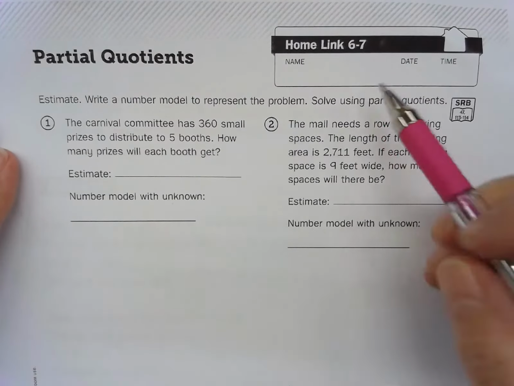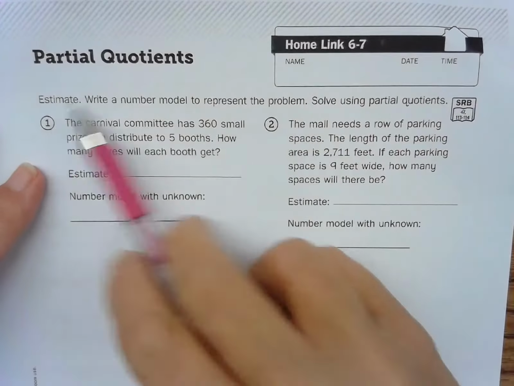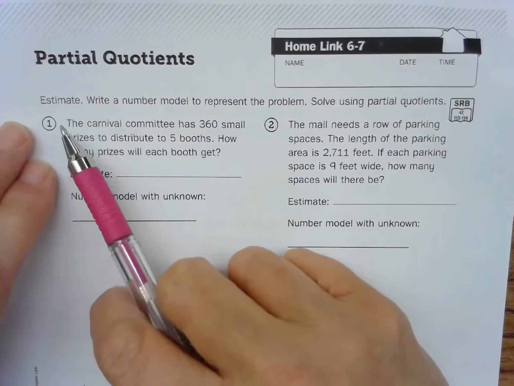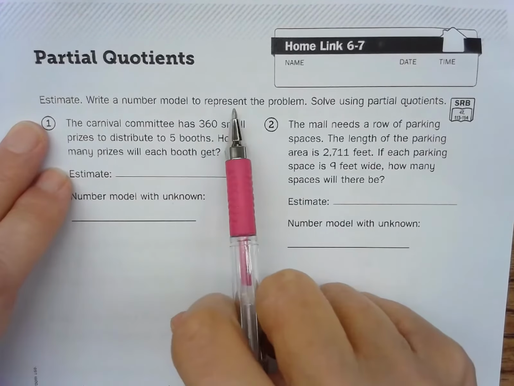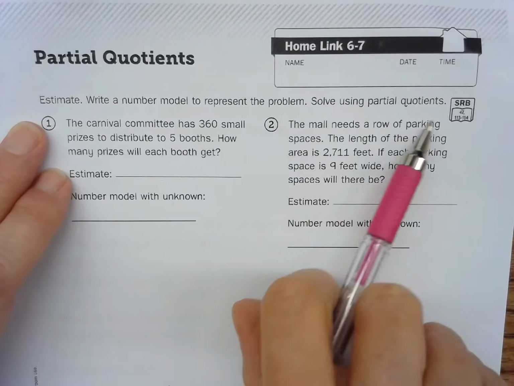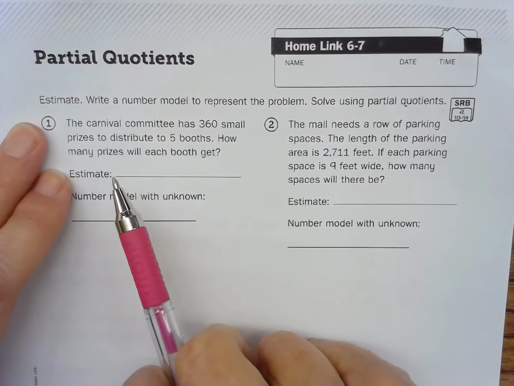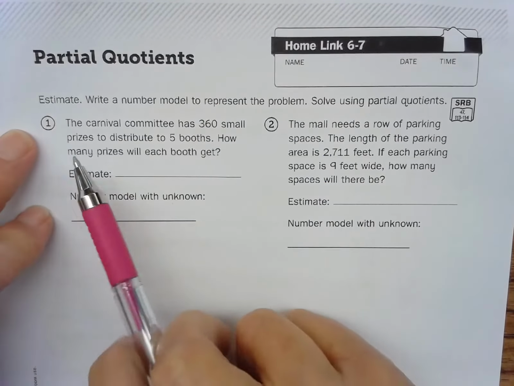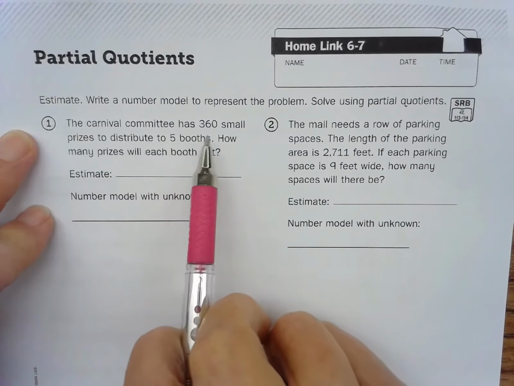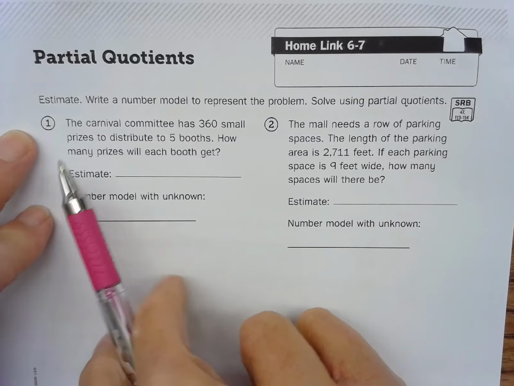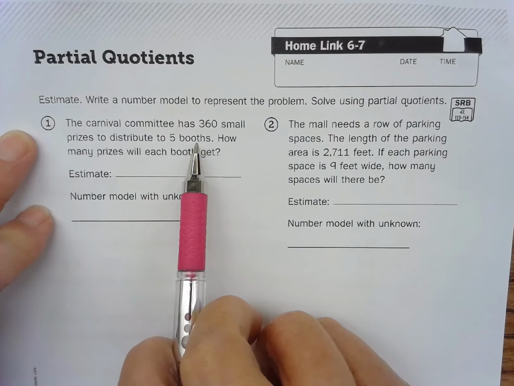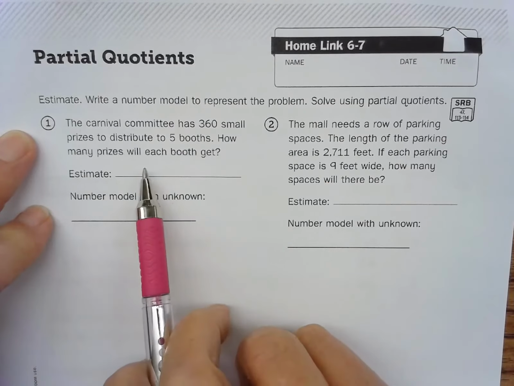Okay, so this is Homelink 6-7, partial quotients. Estimate. Write a number model to represent the problem. Solve using partial quotients. Okay, so the Carnival Committee has 360 small prizes to distribute to 5 booths. How many prizes will each booth get?